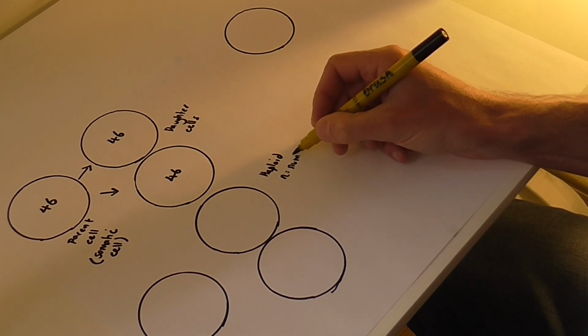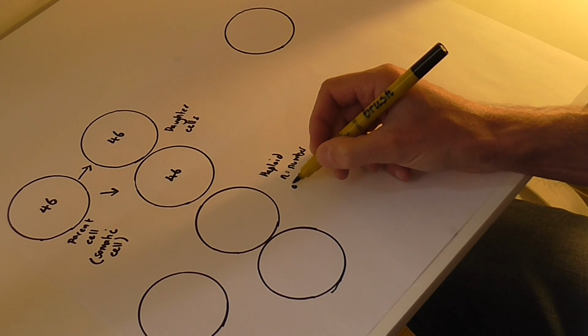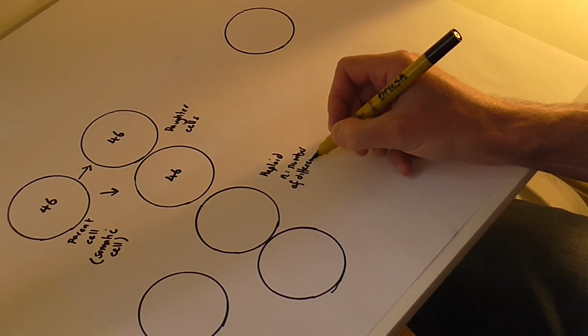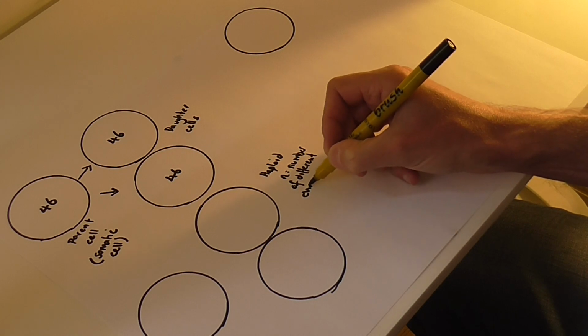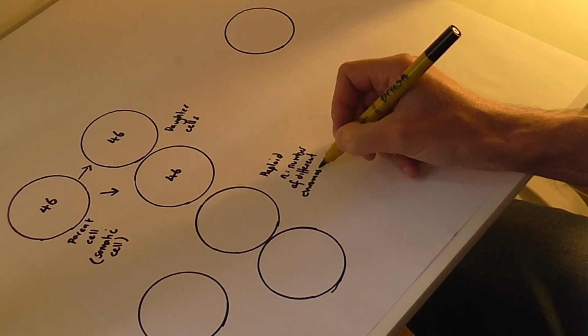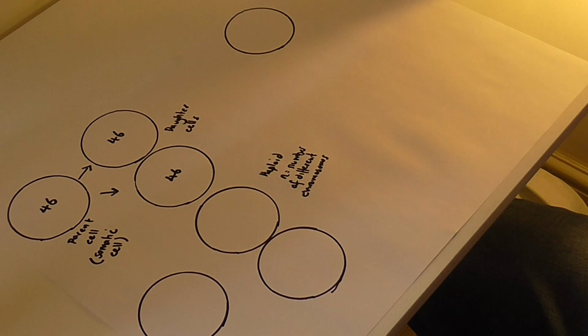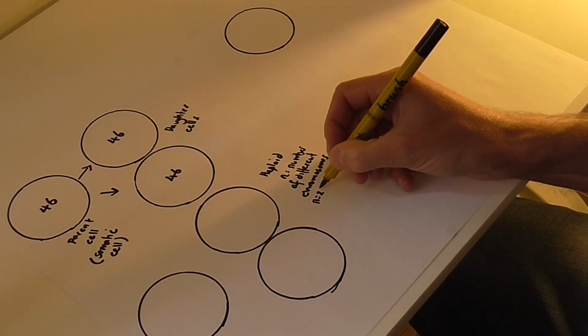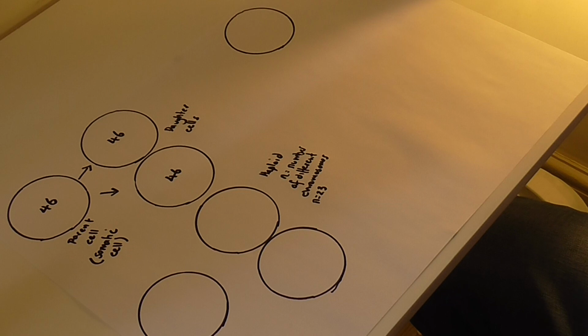It's the number of different chromosomes that an organism contains. So, for example, in humans, we have 23 different chromosomes.